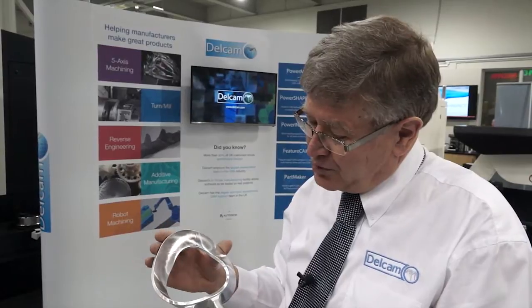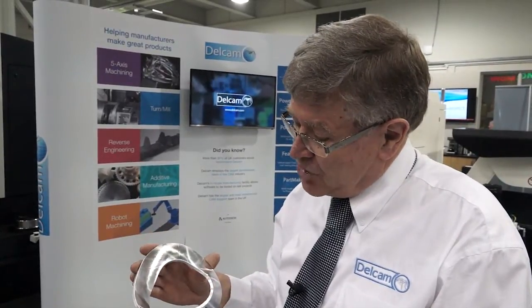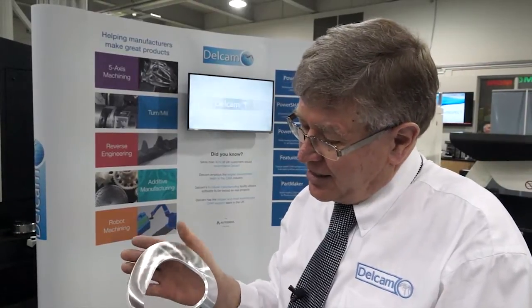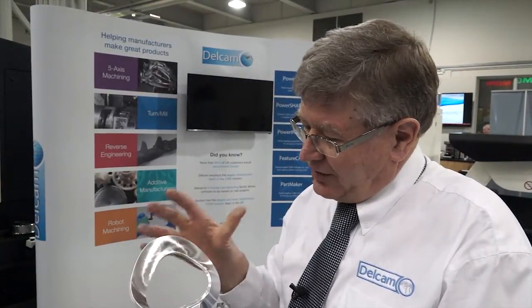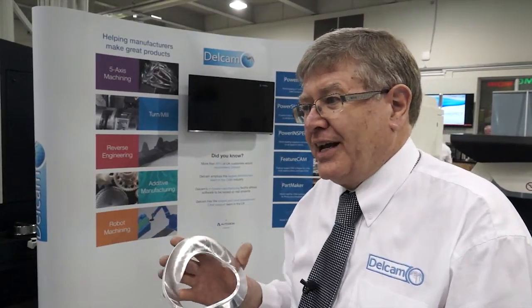And obviously, even with the best programming in the world, you still need a fairly sophisticated 5-axis machine, such as you can get from DMG, in order to be able to machine the part in the first place. So as I say, it's quite a challenging 5-axis machine part, and showing off what we can do at that end of the spectrum.